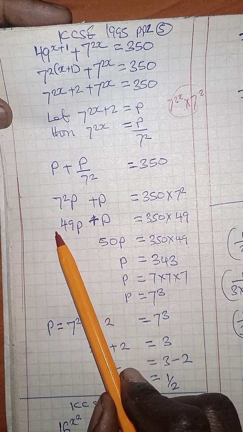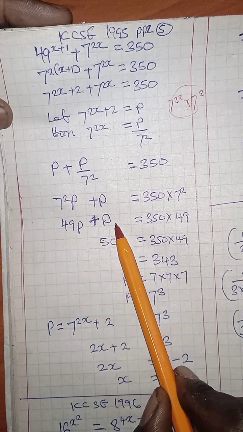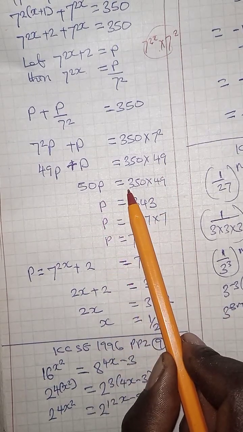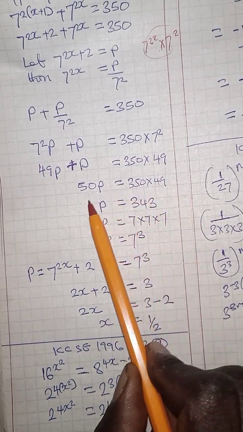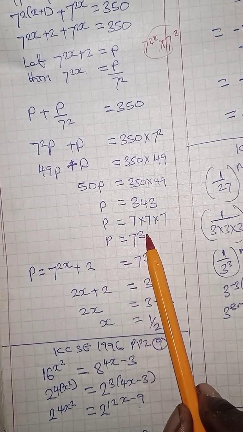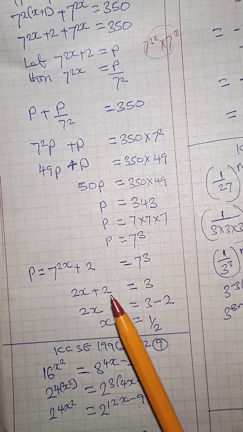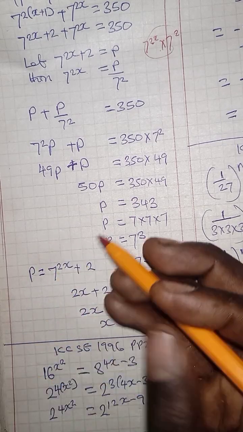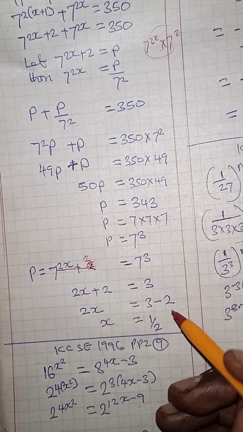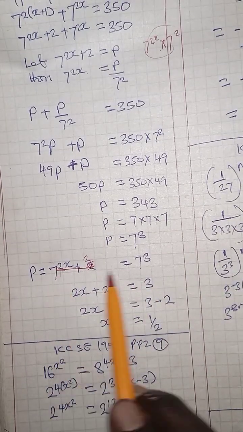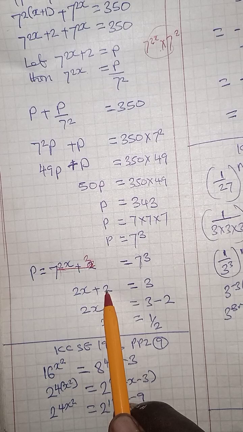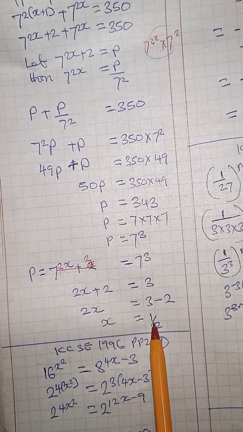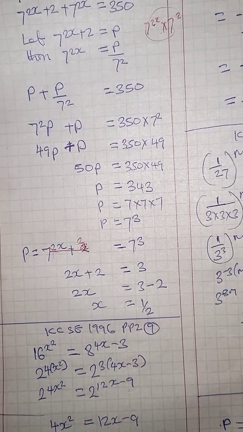Simplify further, this will be 49p plus p is equal to 350 times 49. 50p is equal to 350 times 49. If you simplify, you get p is equal to 7 raised to the power of 3. Now, remember, our p was 7 raised to the power of 2x plus 2. This should be a power. It should be up there. Power is equal to this. Now, because the base is the same, it means that 2x plus 2 is equal to 3. This one is equal to this one. Now, simplifying for x, we get x is a half. That's how you have to solve that sum.